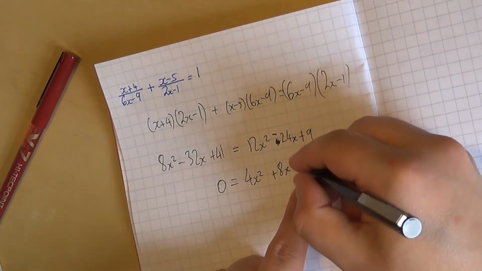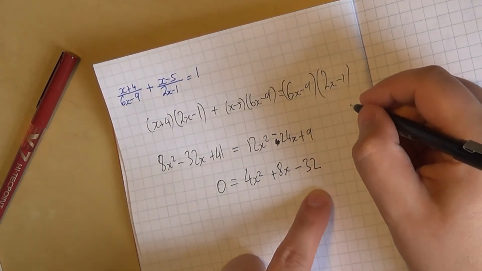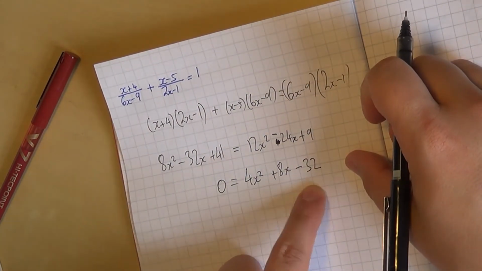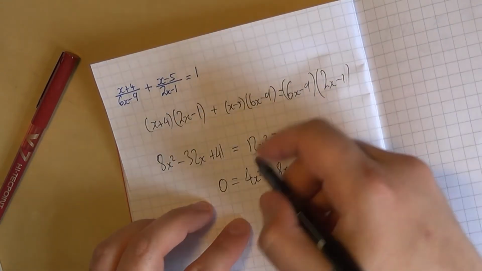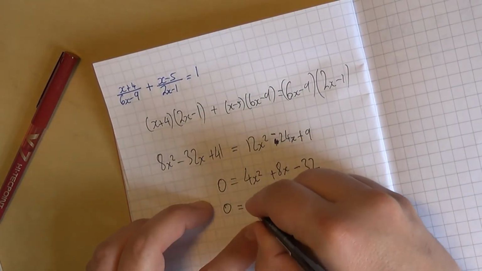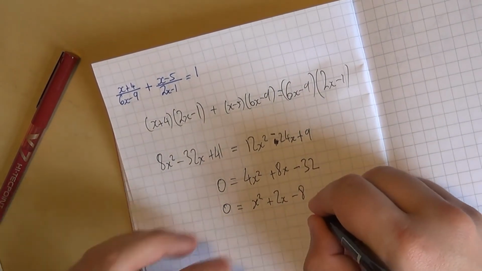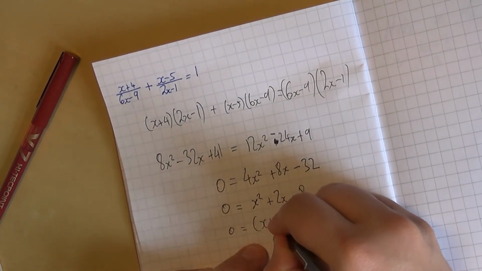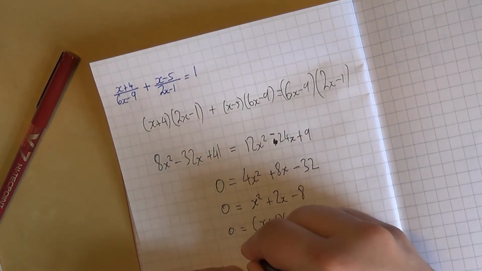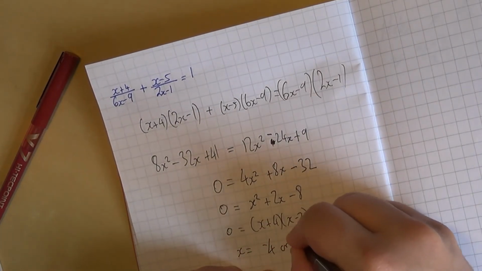Take 41 off both sides and you get -32. This, you should notice, all has a factor of 4 in, so we can divide that 4 out to make our lives easier. So we get x squared plus 2x take 8, and this factorises really neatly in the end. x plus 4, x take 2, which means that x is -4 or +2.